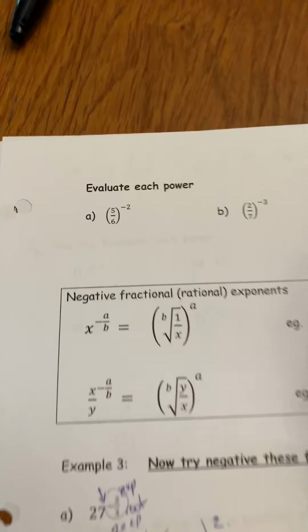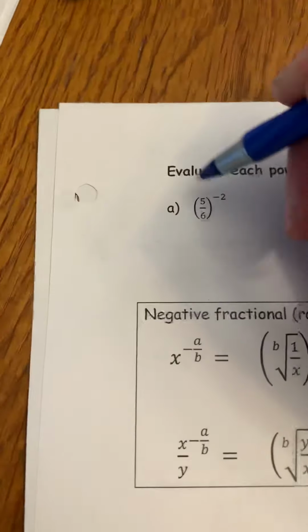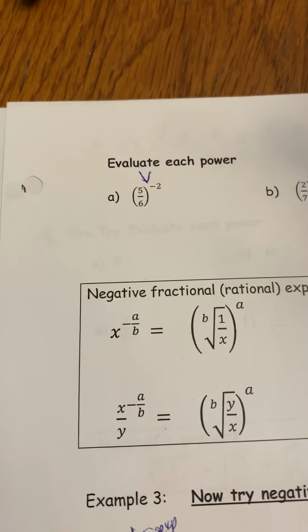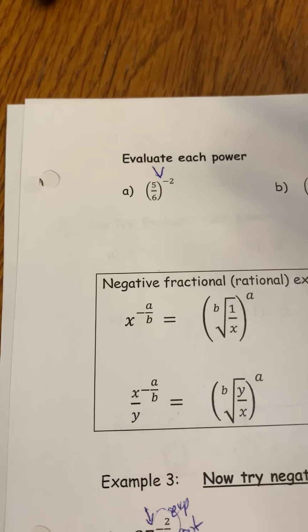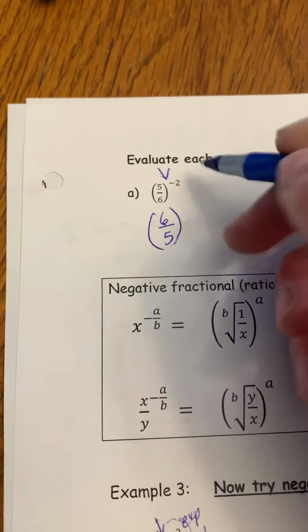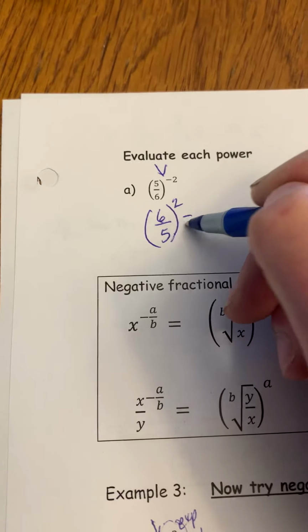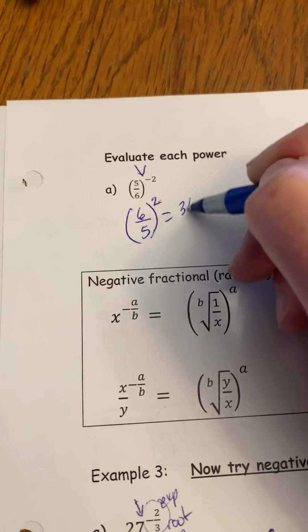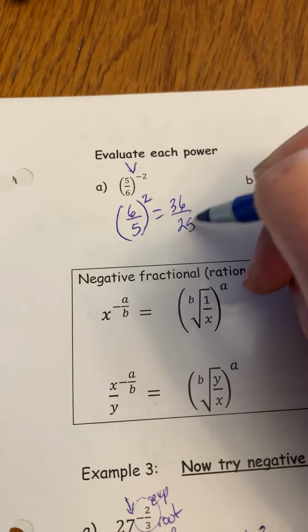Okay, so I asked you to evaluate each power here, and the first thing that we're going to remember is we have a negative exponent. And so we're going to remember that the rule is when we have a negative exponent, the way we get rid of that negative exponent is to write the reciprocal, which you could call the flip of the base. And then we're simply going to do that. 6 squared, this just becomes positive, is 36, and 5 squared is 25, and that's a done deal.